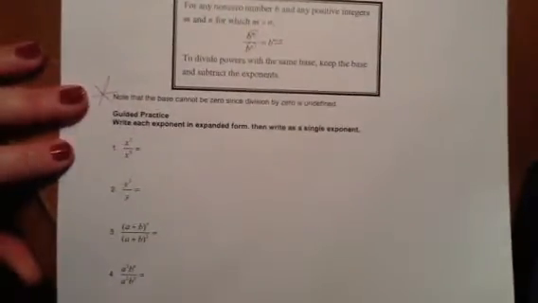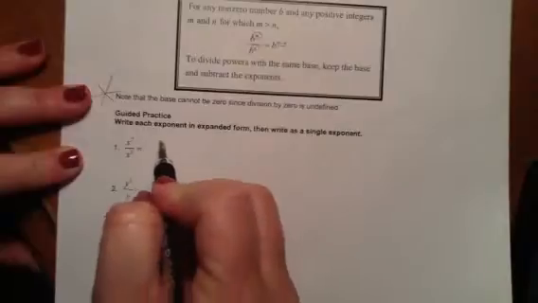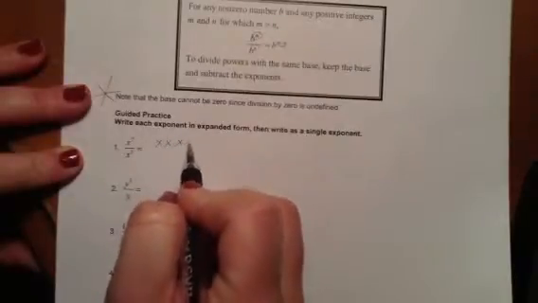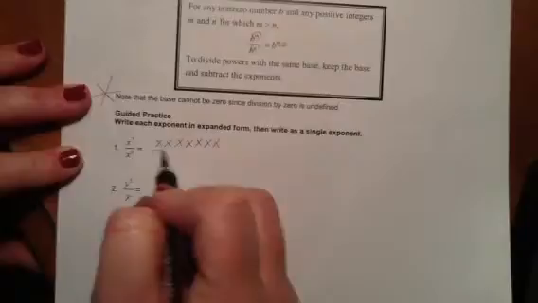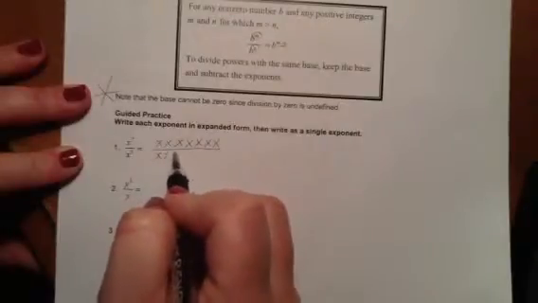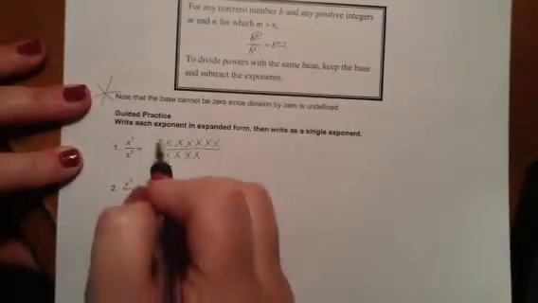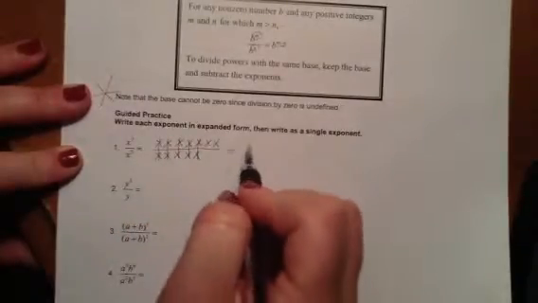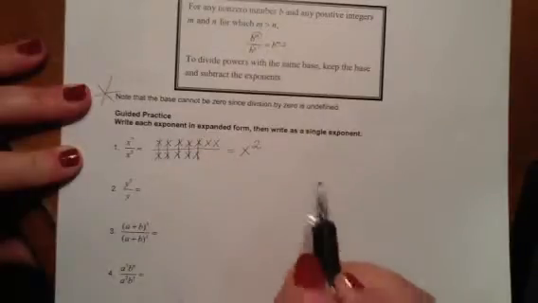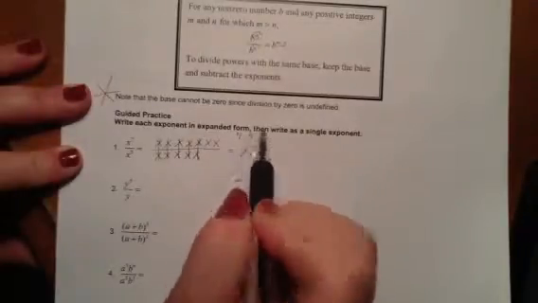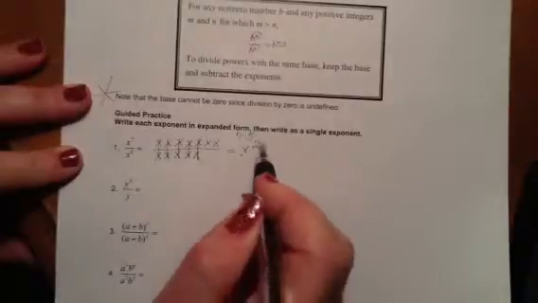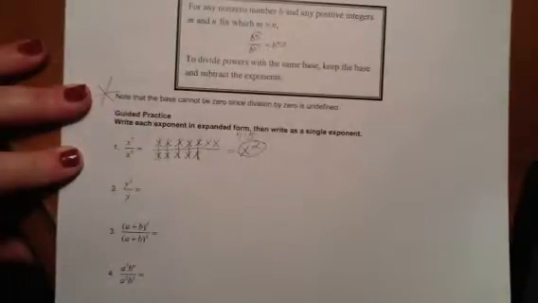So let's look at these examples, and we're going to write each one of these out. I want to see these on your paper because it makes it much easier for you to see what cancels out and what's left over. On top we have 1, 2, 3, 4, 5, 6, 7 x's. On the bottom we have 1, 2, 3, 4, 5. Each pair, top and bottom, will divide out, and we're left with x squared, which is the same thing we would have if we subtracted our exponents: 7 minus 5 gives us 2, which is x squared.